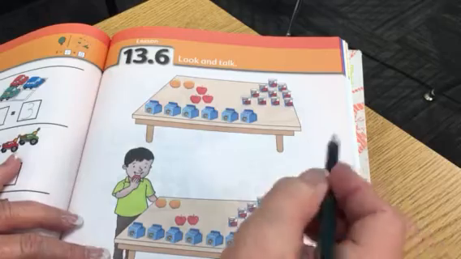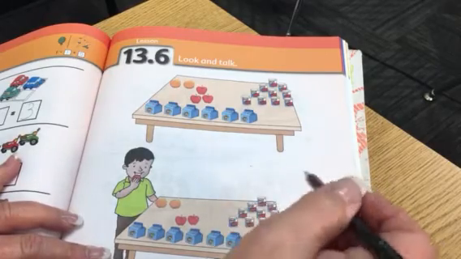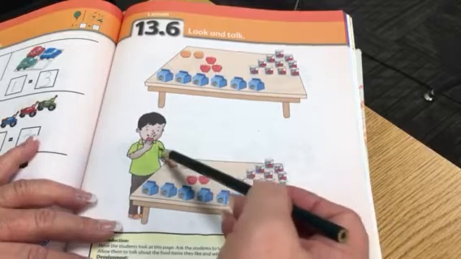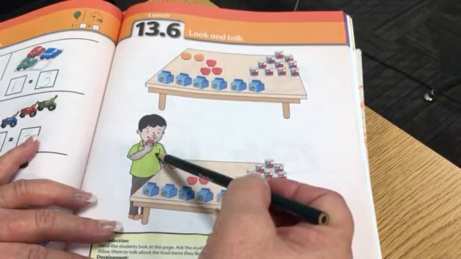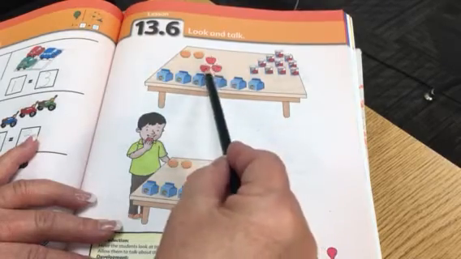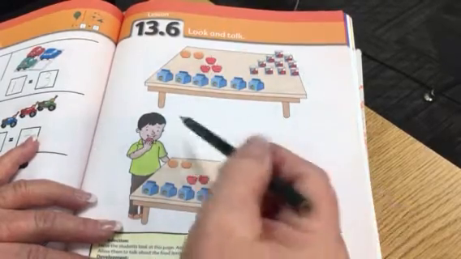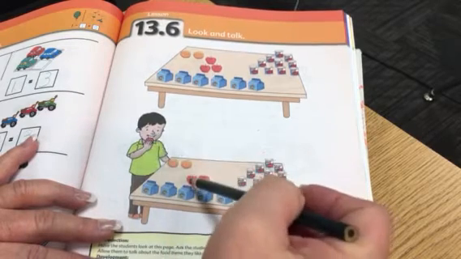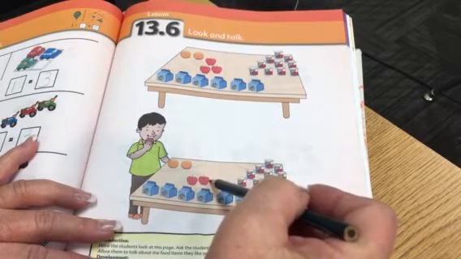So keeping in our concept of take away, we look at our second picture and we can see that the little boy is eating an apple. So we started out with 3 apples, but he took 1 to eat. How many apples are left?